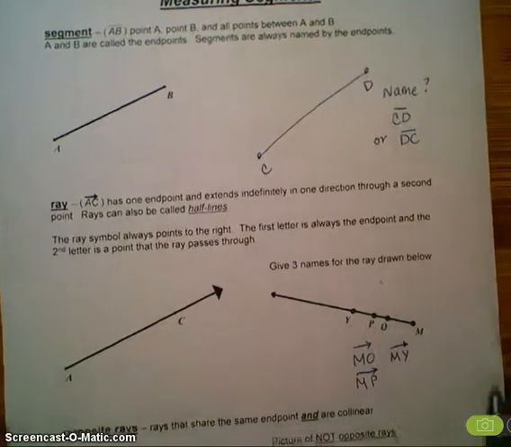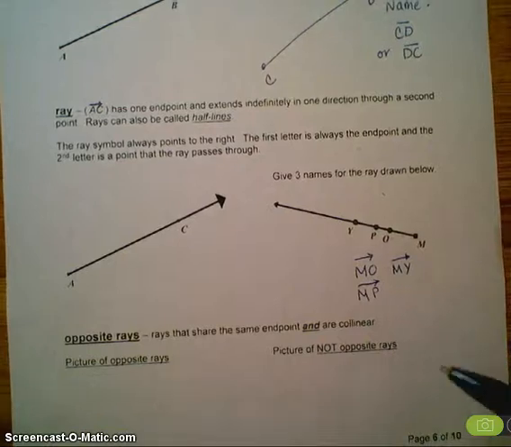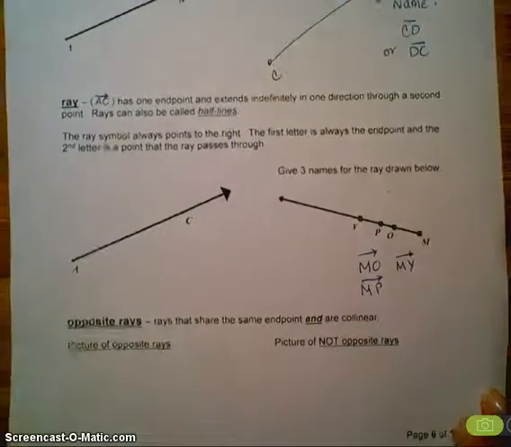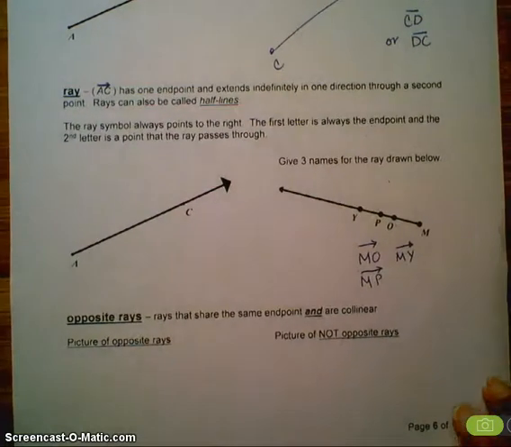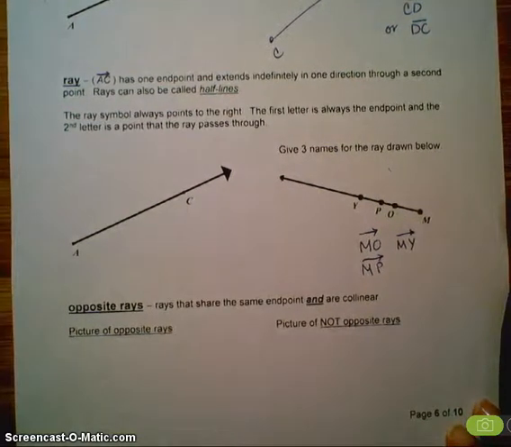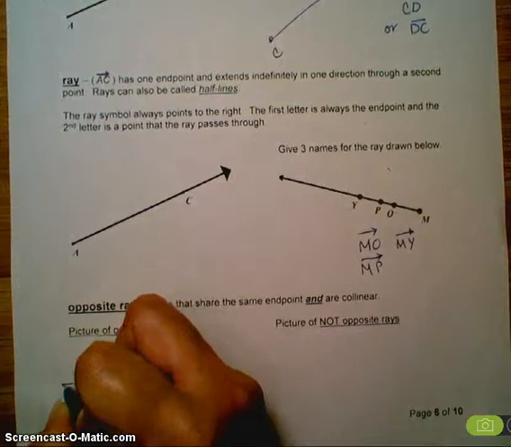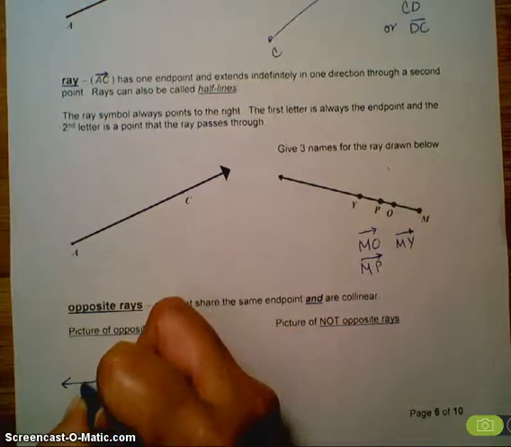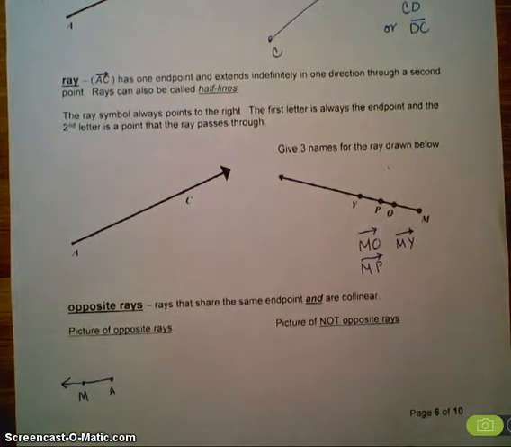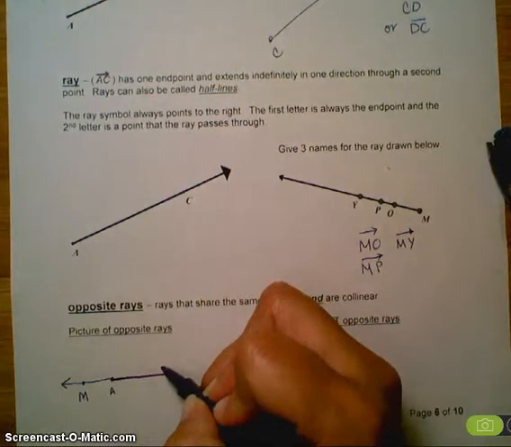Opposite rays, continuing on to the bottom of the page, opposite rays are rays that share the same endpoint and they have to be collinear. If you remember from the previous pages, collinear means on the same line. So pictures of opposite rays would be, and I'll use a different color to illustrate the fact that they are separate rays.